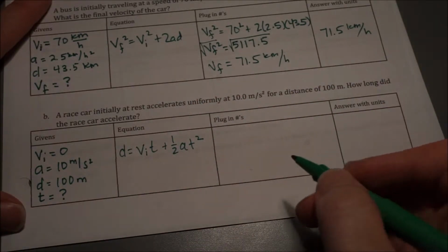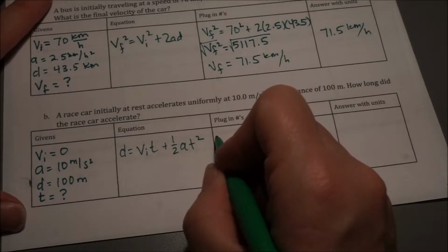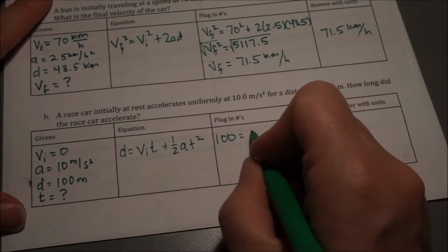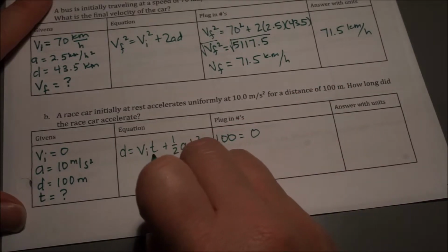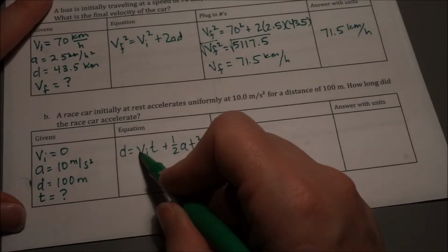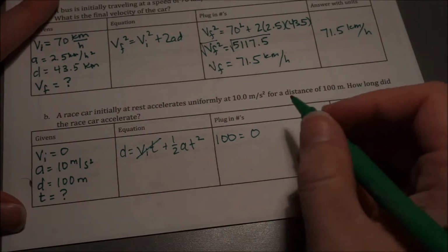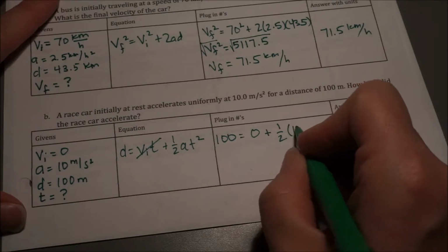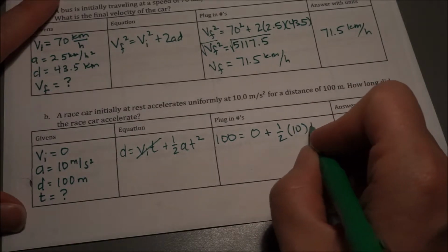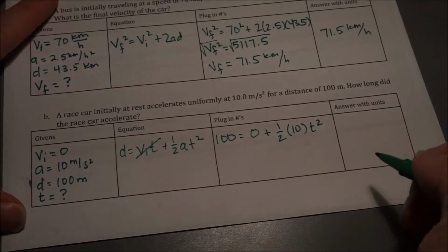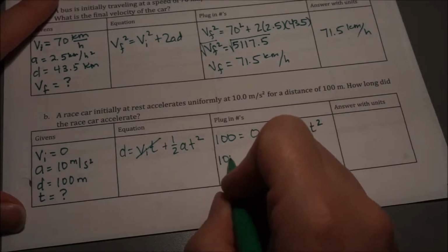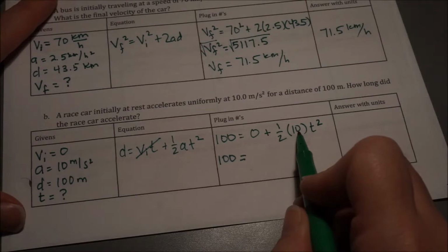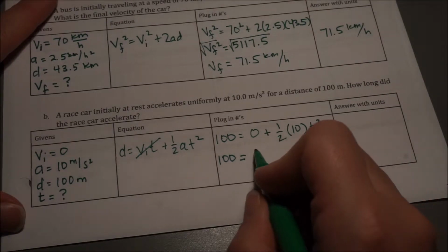Now we can plug the numbers in that we have to work with. Our distance is 100. Our initial velocity is 0. So this term, VIT, is just going to go away completely. We won't even have to worry about that. Now we can simplify. I'm going to multiply 1/2 times 10 to combine these two numbers, and I'll get 5.